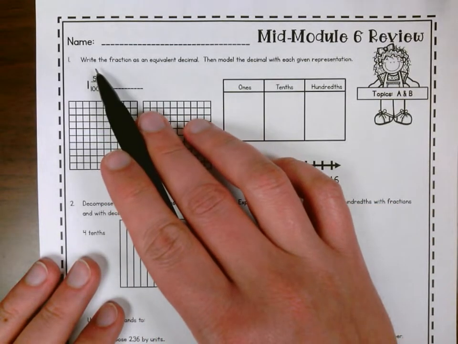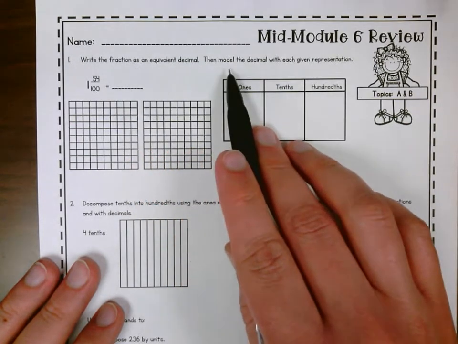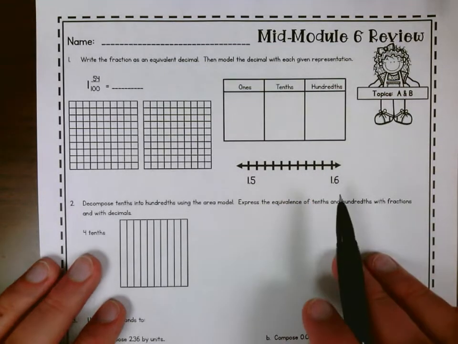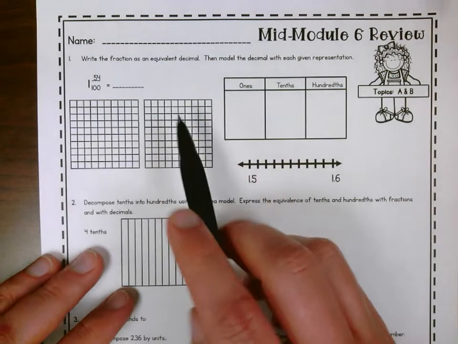Number 1 says, write the fraction as an equivalent decimal. Then model the decimal with each given representation. So let's look at the first part. It says, write the fraction as an equivalent decimal.